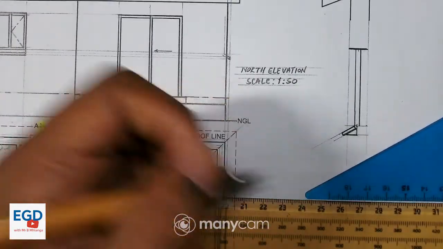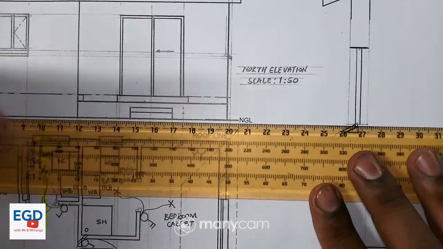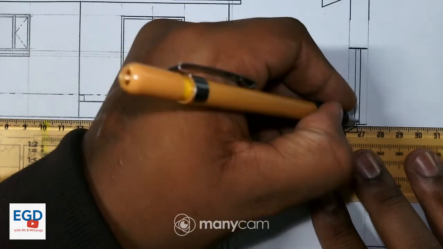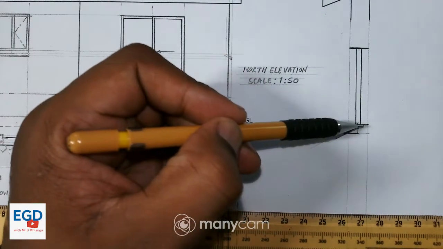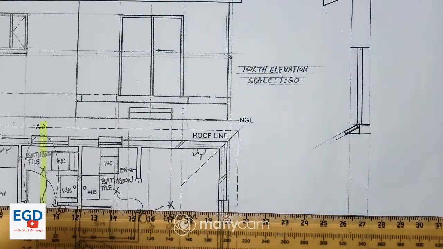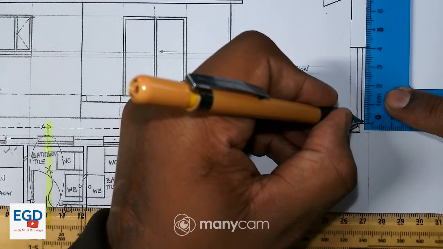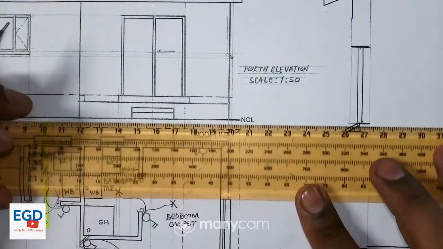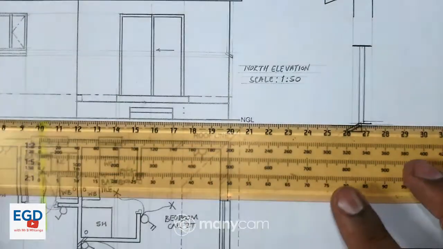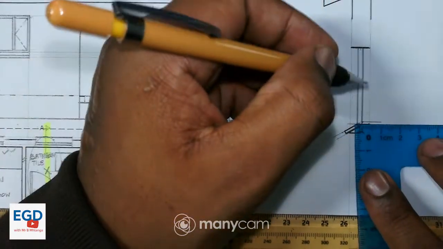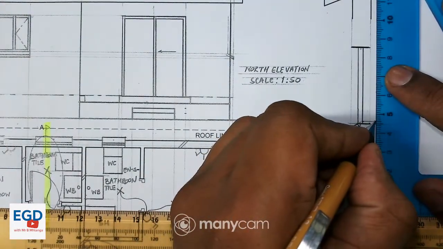Okay, so now what I can do, I can just draw a line there. So now I'll have to add the internal or the inner windowsill, right? So the thickness, remember, is 1, so I'll just mark off 1 there, draw a line, and the width is 7.5, so I'll just mark off 7.5 there, draw a line.